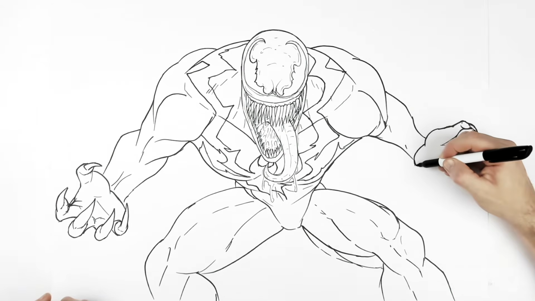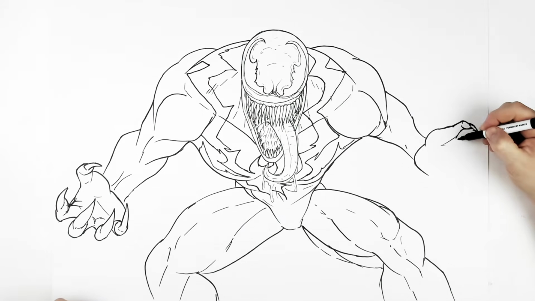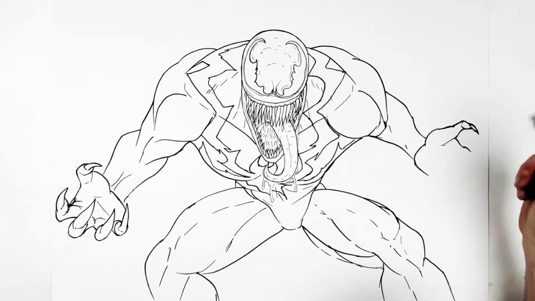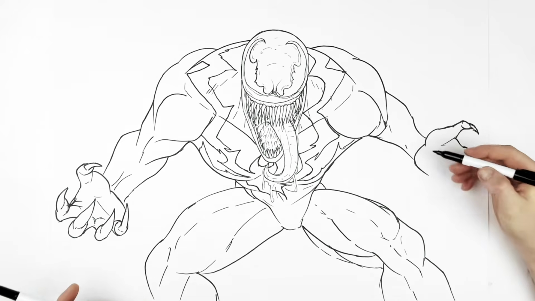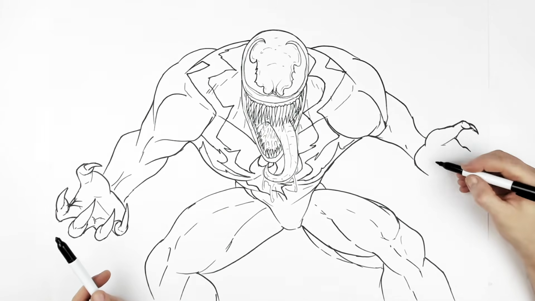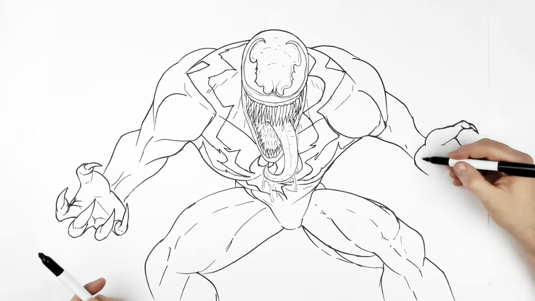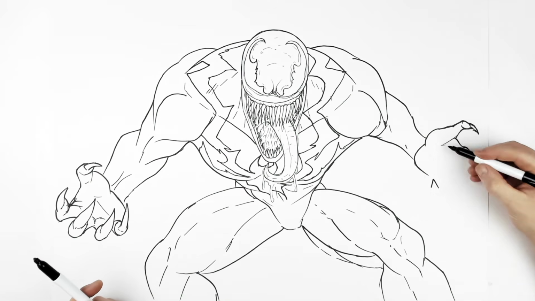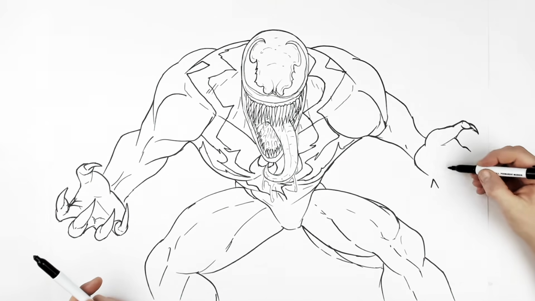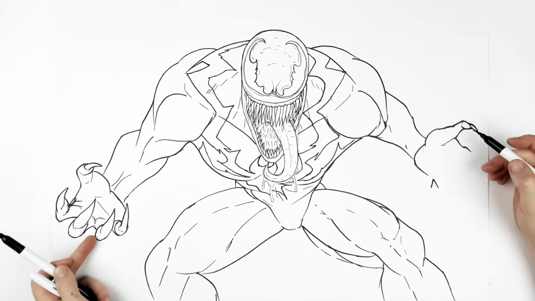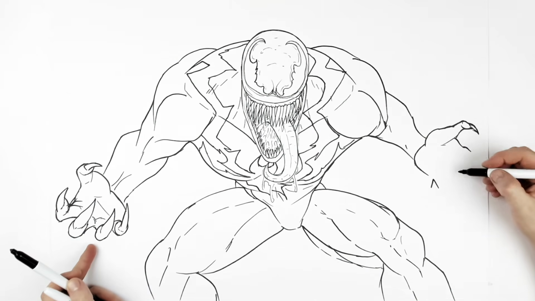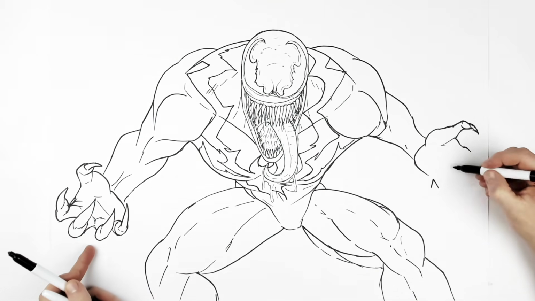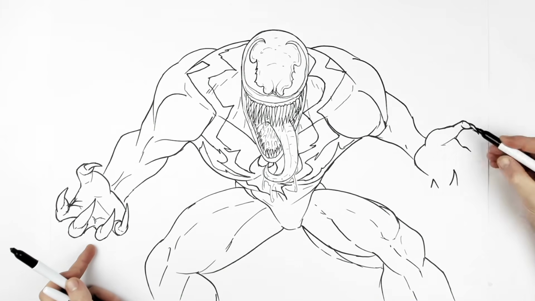And then the side of the hand on that side, right, and the side of the hand here goes there. And then we'll have claws, right? So we'll go like a claw here. They curve around differently to this one. Let's guess. So we'll go like this.